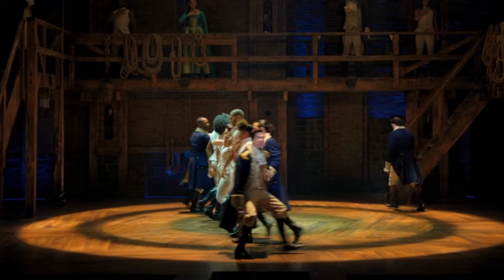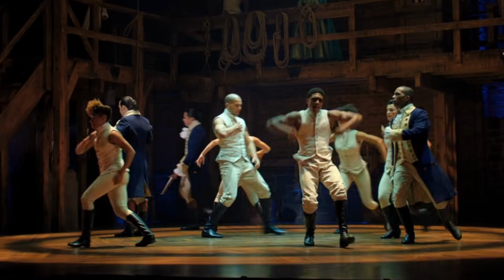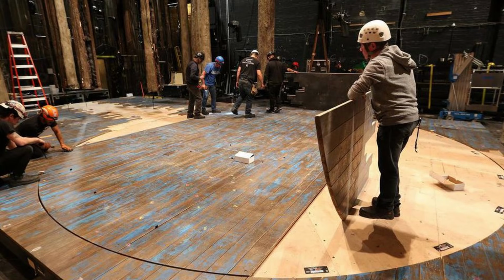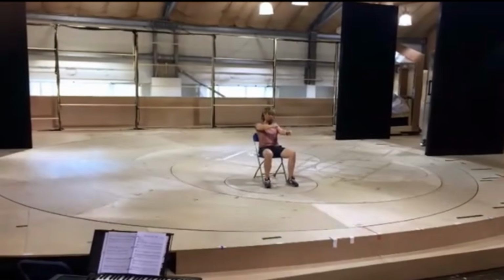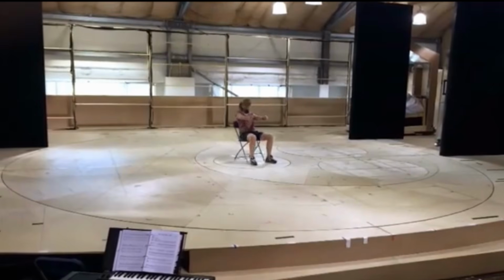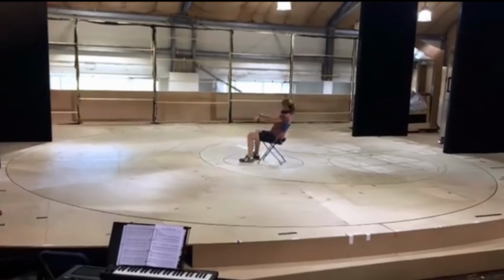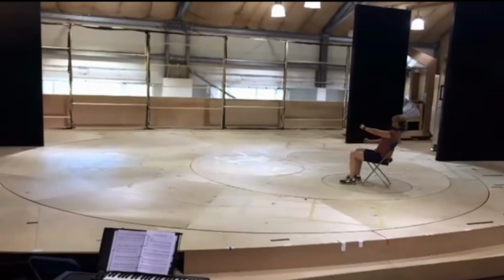A couple Broadway shows that are currently on Broadway, Hamilton and Come From Away, both use elaborate revolving sets like this. Sometimes the revolve can even be a revolve inside of a revolve. So there's something that's twirling while the revolve is moving around. It's pretty crazy when that kind of stuff happens, but it does happen.